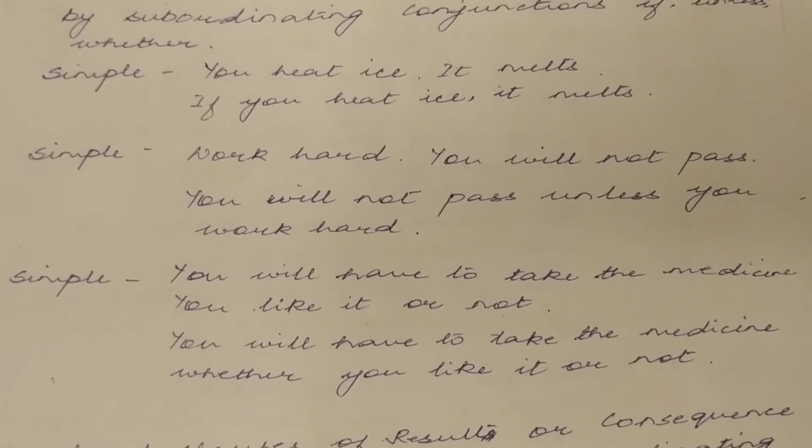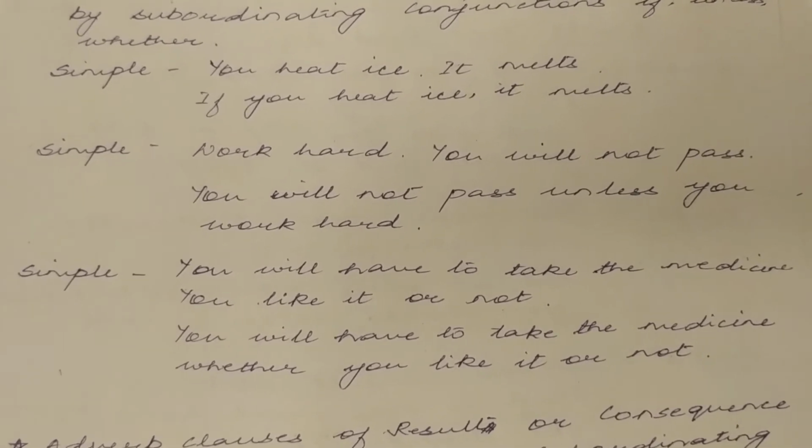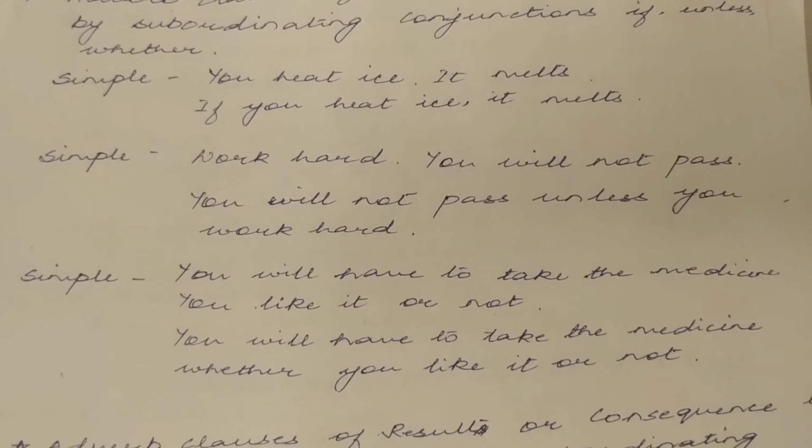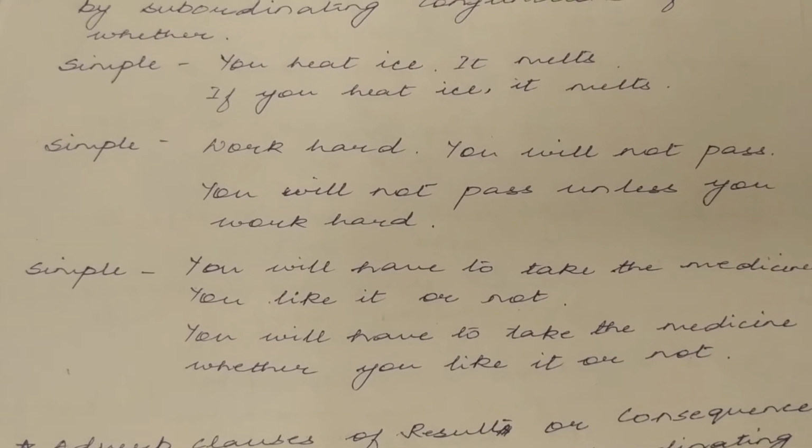The next simple form is: You will have to take the medicine, you like it or not. When we change it into complex: You will have to take the medicine whether you like it or not.